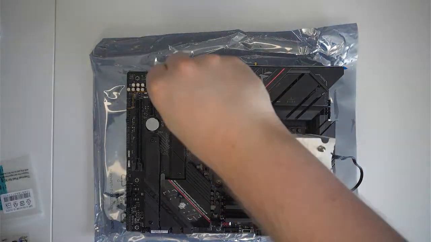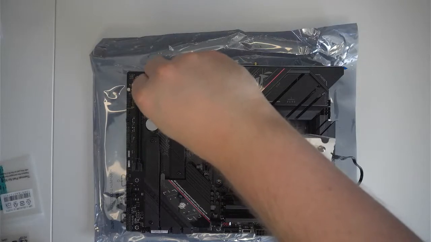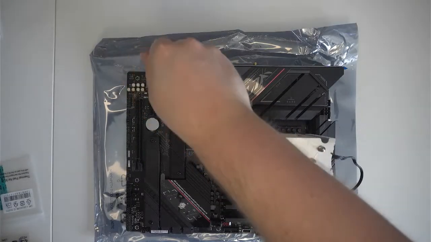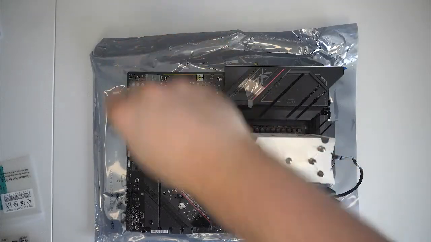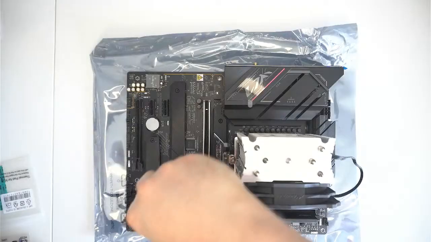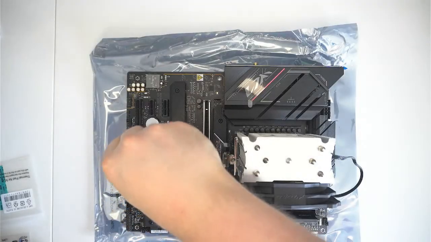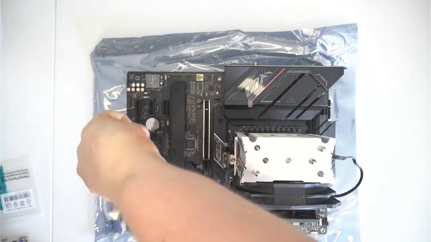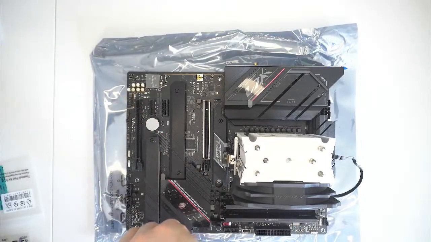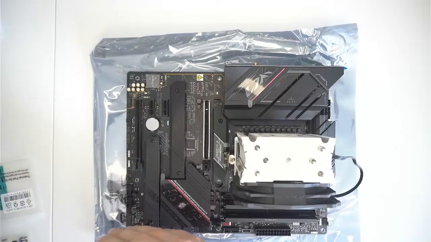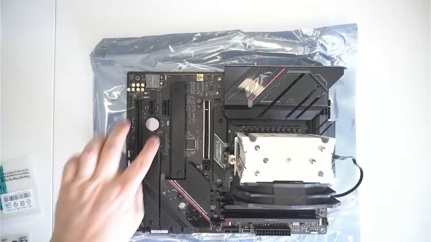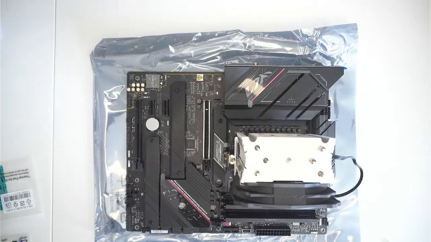You don't want to make these too... Ooh, yeah. Only very lightly tighten these, unless this is under some form of constant movement. You really want to do this very lightly. It doesn't need to be clamping down. All right.